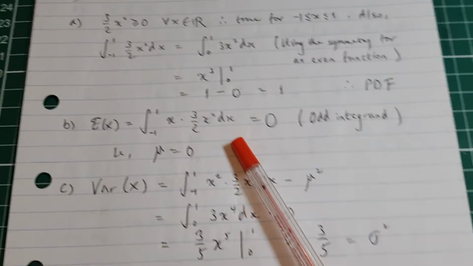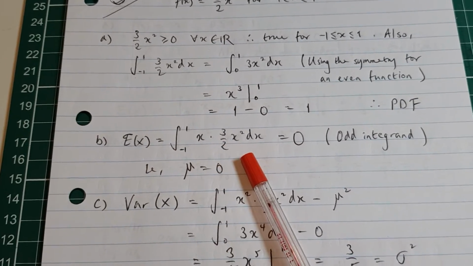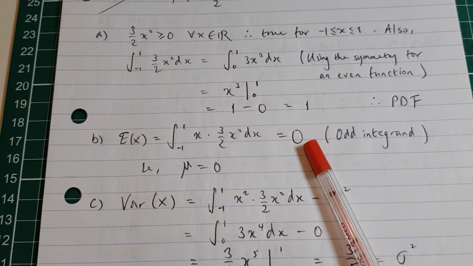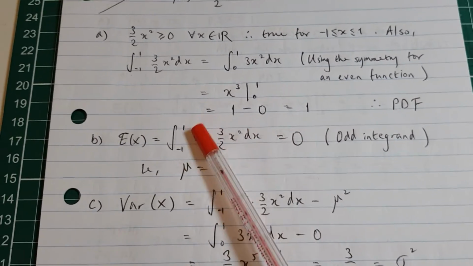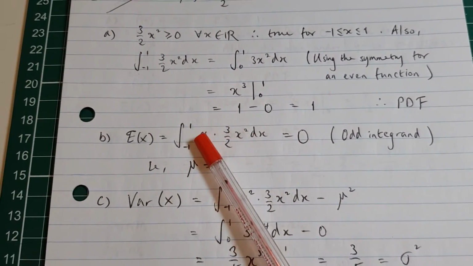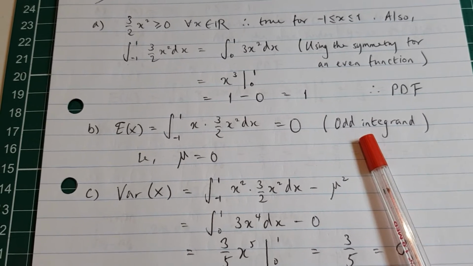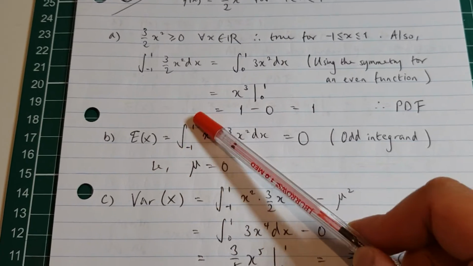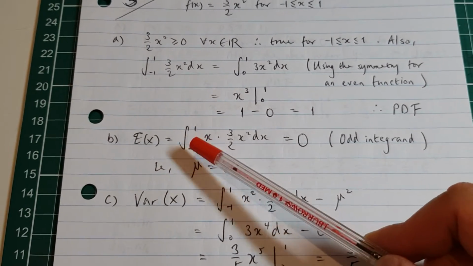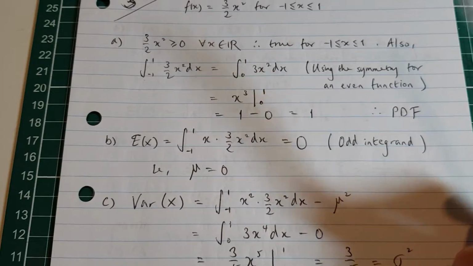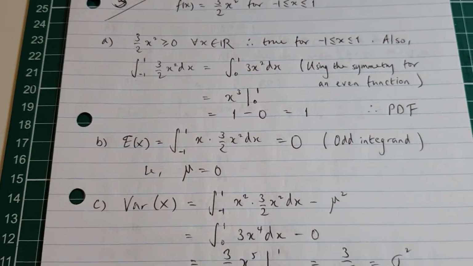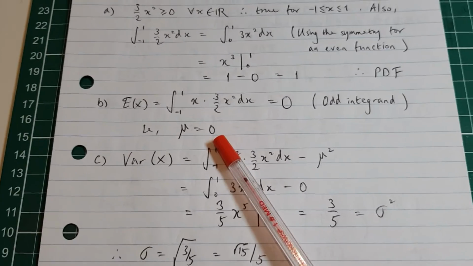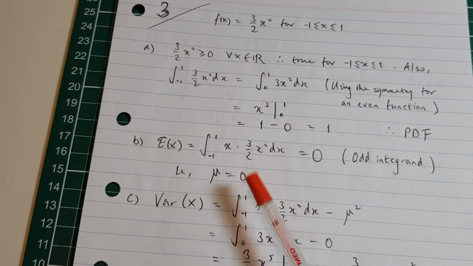Now the expected value, so x times the frequency function. Notice I said straight away it's going to be 0 without actually calculating it, because this 3 on 2 x cubed is an odd function. When the integrand is an odd function and x goes from negative a to a, it's just going to be 0, because the positive side and the negative side cancel each other out. So what that means is the expected value, or the average, is going to be 0.